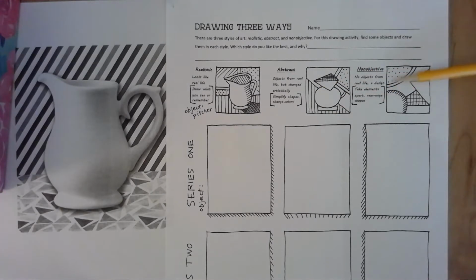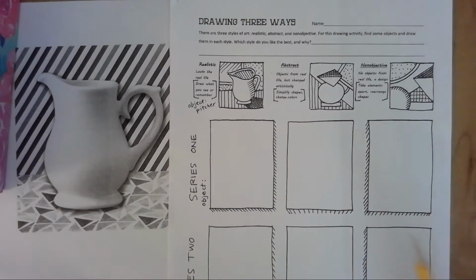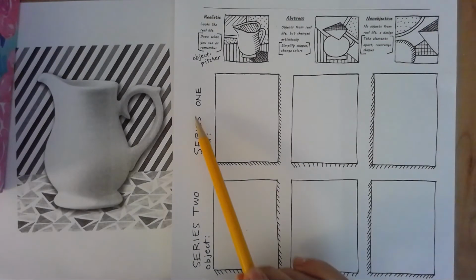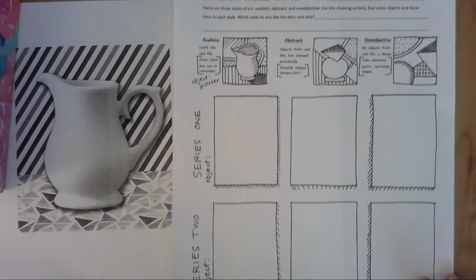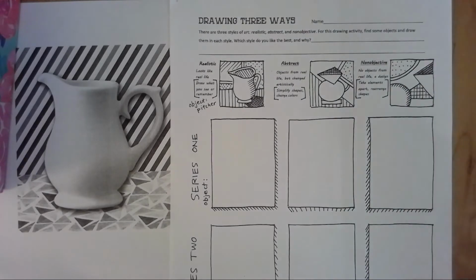Then lastly, non-objective. No objects from real life. It's a design, but we're going to take elements from the object to kind of make a cool composition. So you can see we're gonna do 2 of these. I want you to try it 2 different times. So you're gonna have series number 1 and series number 2. We always modify and edit and try things more than once, okay?